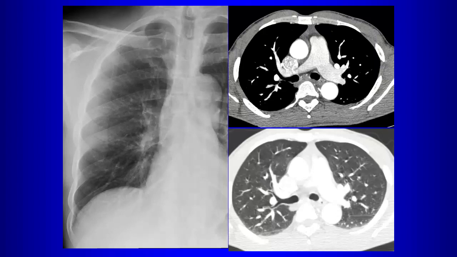Which one is the hyparterial bronchus? The left. It goes under the pulmonary artery. The left is the hyparterial bronchus. The right is the eparterial bronchus. So that term may also come up on your exams, which is the hyparterial bronchus, which is the eparterial bronchus. Okay.